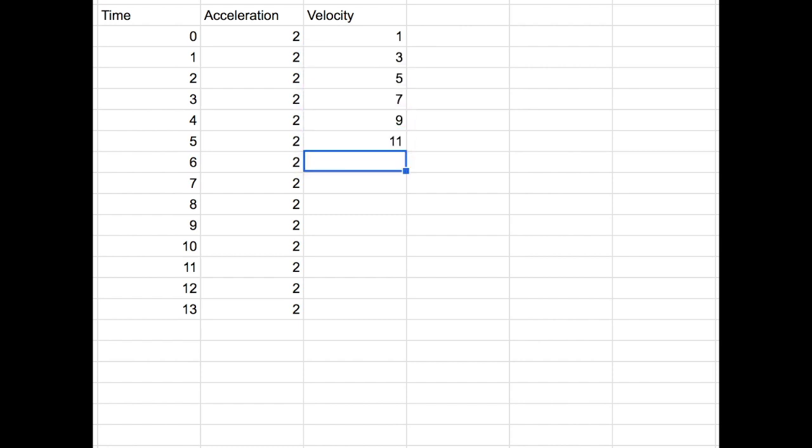Let's talk about constant acceleration. So let us first have time, and we will start from 0, and we will just put in all of our times up to 13, because that is as high as I can count. And let us have some acceleration, and we will just have a constant acceleration of 2 so that we can gain some intuition for what constant acceleration does. Next, we will have velocity, and we will start velocity at 1, and we know that it will increase by 2 each time.